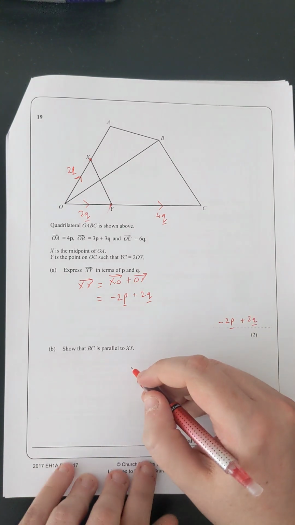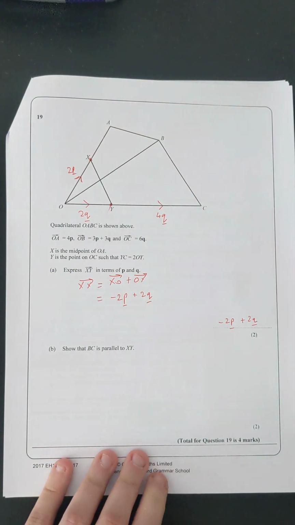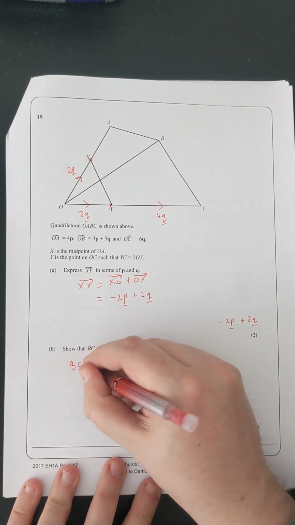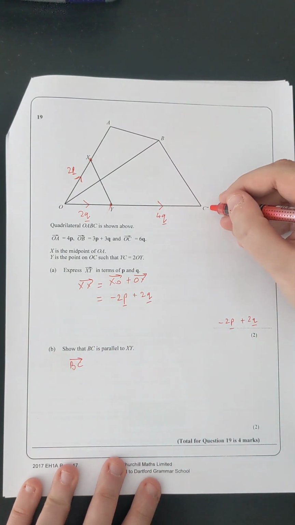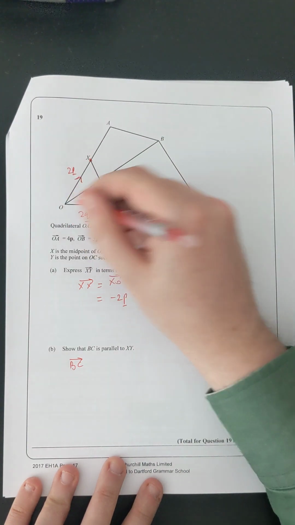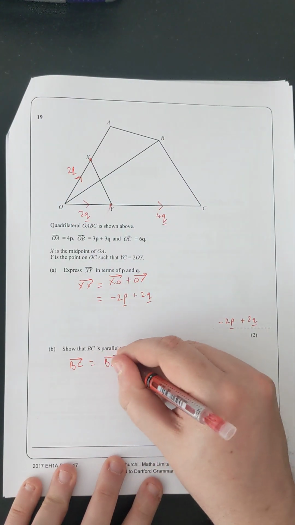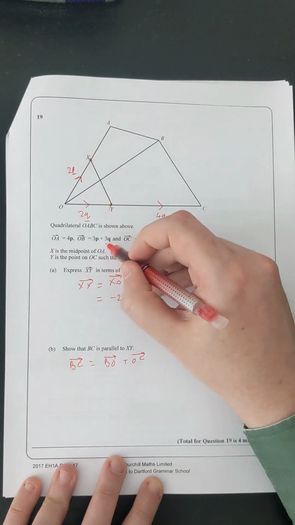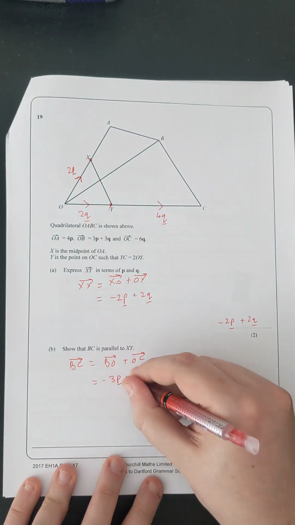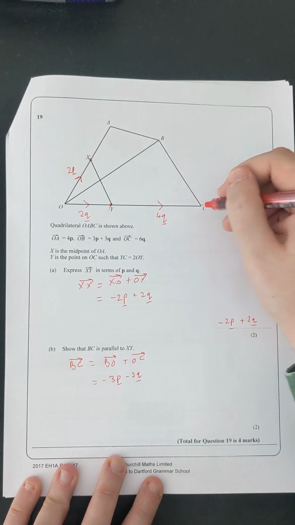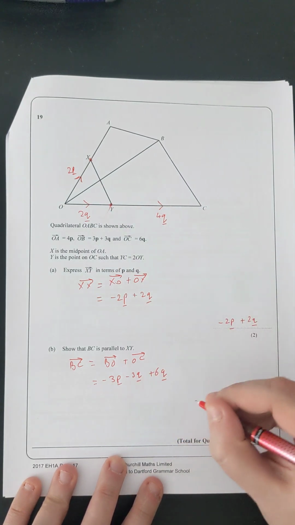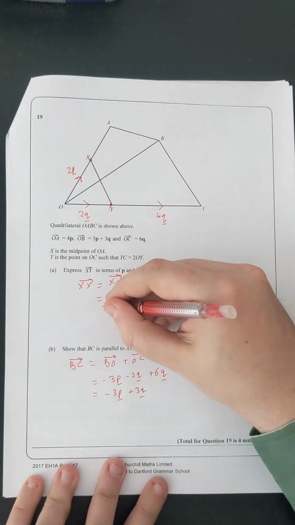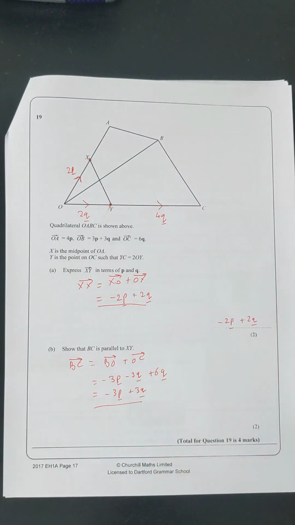Show that BC is parallel to XY. Well, I show that two lines are parallel by showing they are scalar multiples of one another. So I already know what XY is. I'm going to find the vector BC. Now to find the vector BC, I'm going to go B to O and then O to C. B to O is straightforward. It's the same as O to B in the opposite direction. So negative 3p subtract 3q. And then O to C is just 6q. So I have negative 3p and then add 3q. And just by looking at these, I hopefully can see that they are scalar multiples of one another.